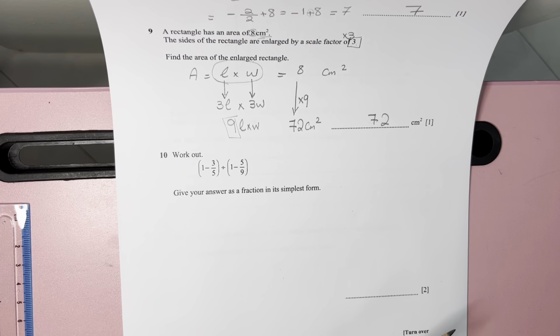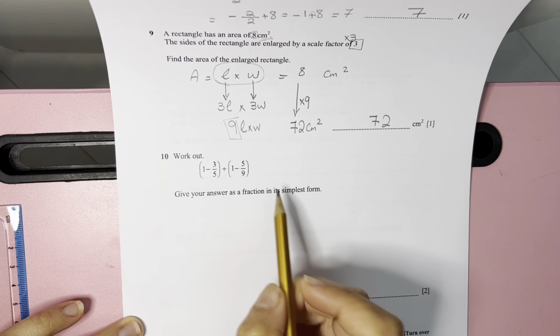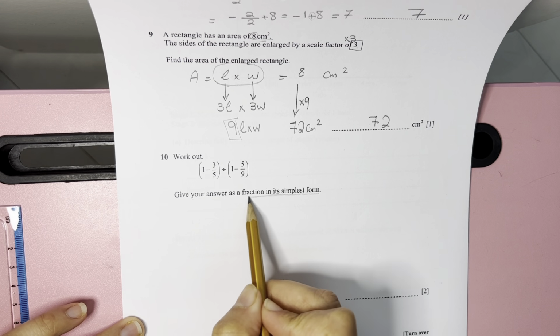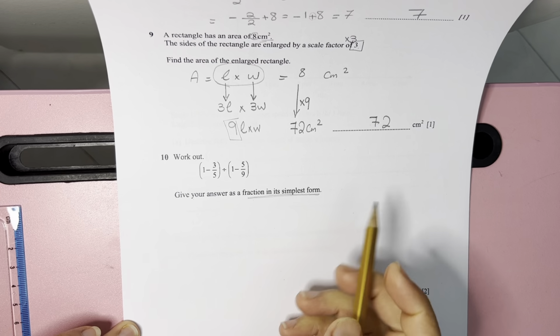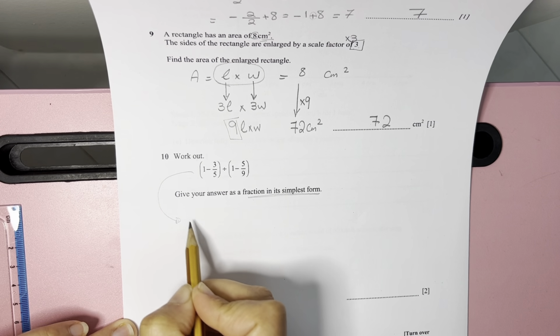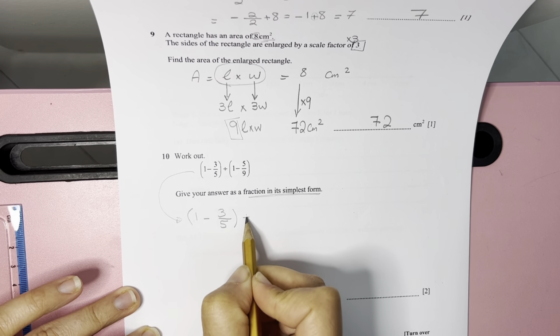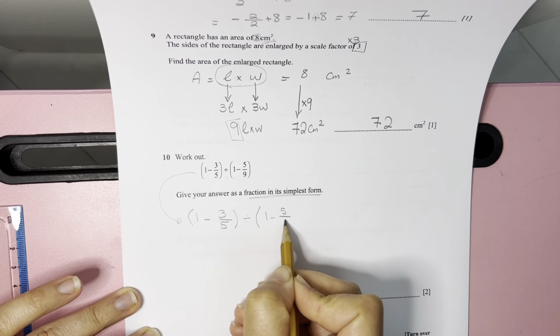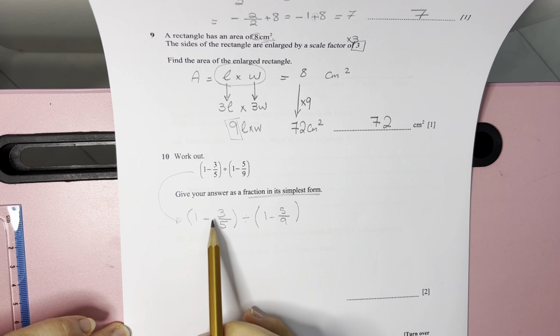Question number 10. Okay, here work out this. Give your answer as a fraction in its simplest form. Make sure to read the instructions of the questions. Okay, what I'm going to do, I'm going to write it here: 1 minus 3 over 5 divided by 1 minus 5 over 9. I'm going to work each bracket alone. Okay, 1 minus 3 over 5.